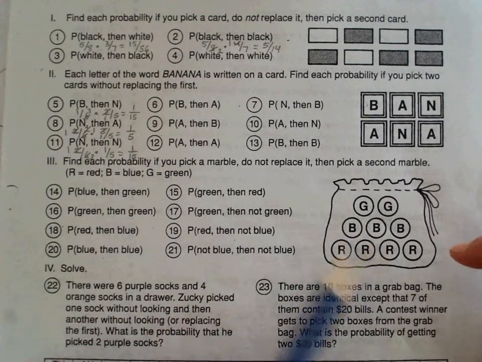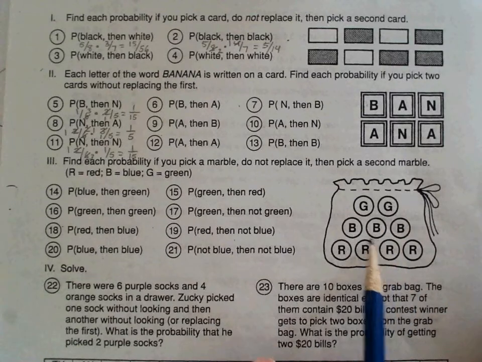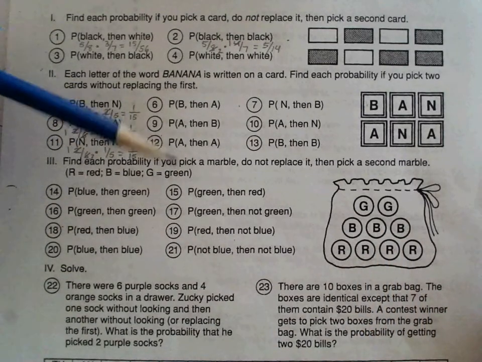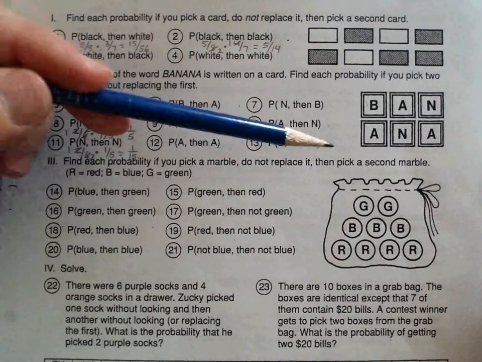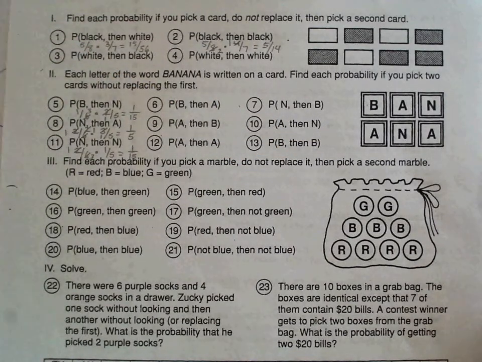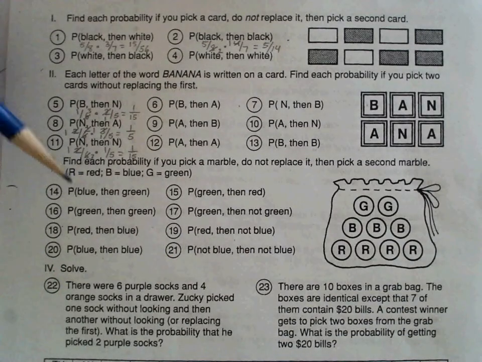Next section, you've got this bag of marbles. So you've got 2 green, 3 blue, and 4 red. So it says, find each probability if you pick a marble, do not replace it, then pick a second marble. So just like all this stuff we've done so far, we're going to cover up one thing that we're taking out, and then we'll go back in and try to figure out what our second probability is.